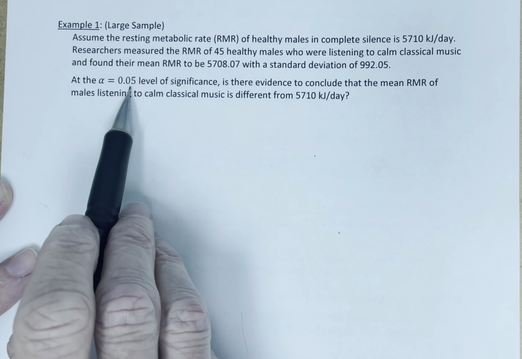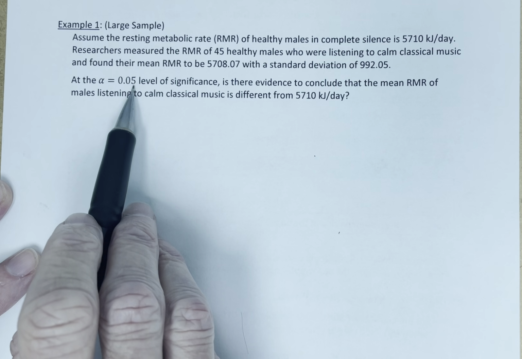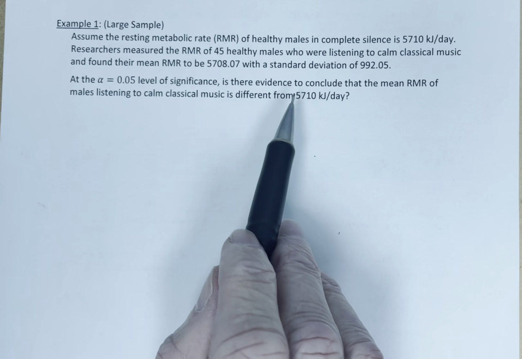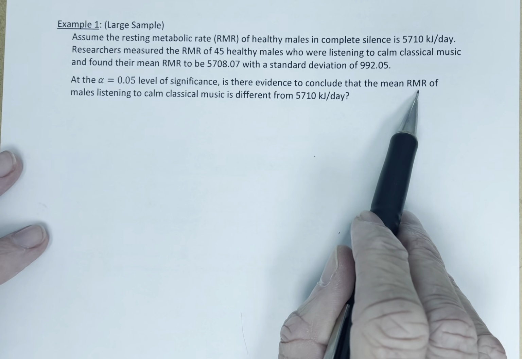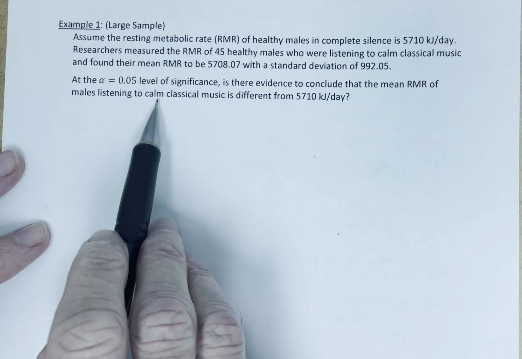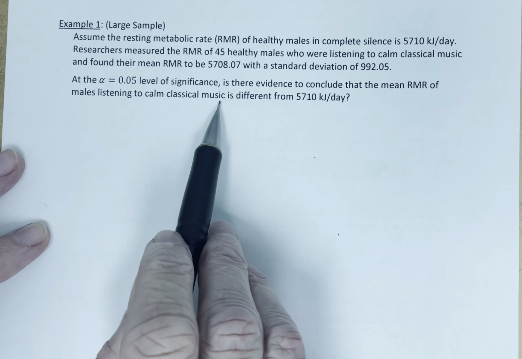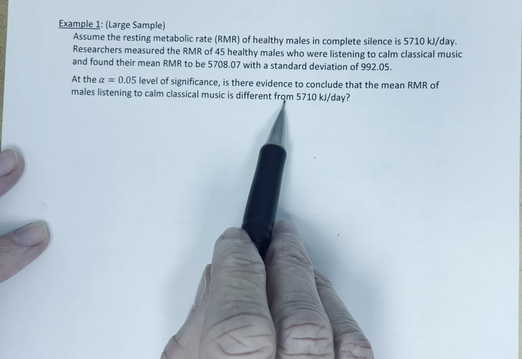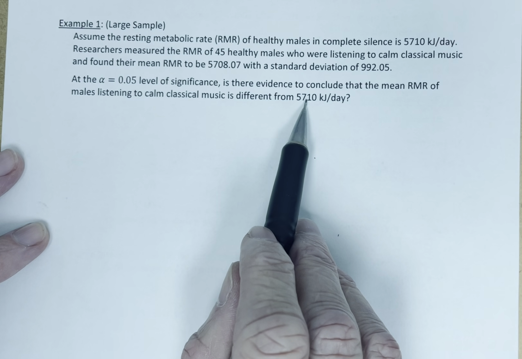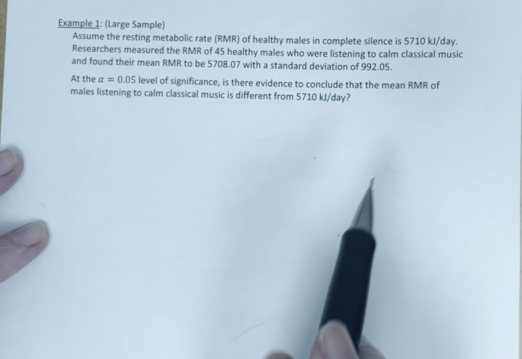At the alpha equals 0.05 level of significance, is there evidence to conclude that the mean RMR of males listening to calm classical music is different from complete silence, which was 5710 kilojoules per day?